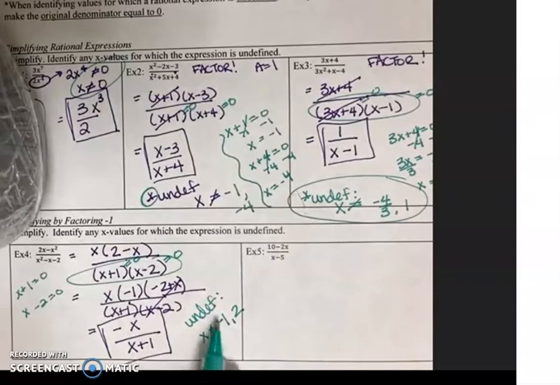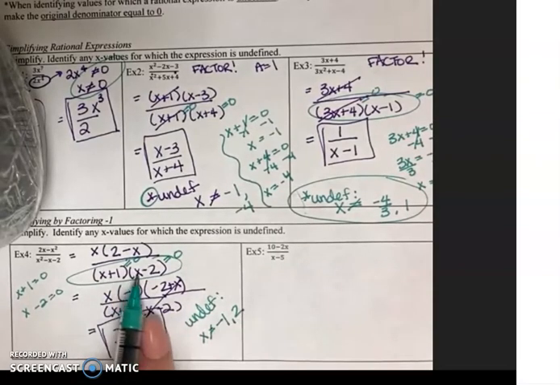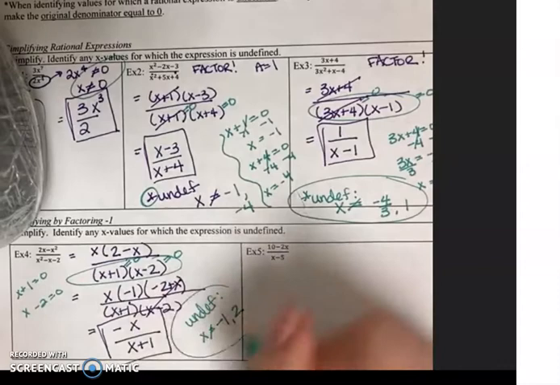Because if I were to plug in a -1, see how I'd get that 0? If I were to plug in a +2, that would make it 0. And anything times 0 would give me 0, which can't happen.